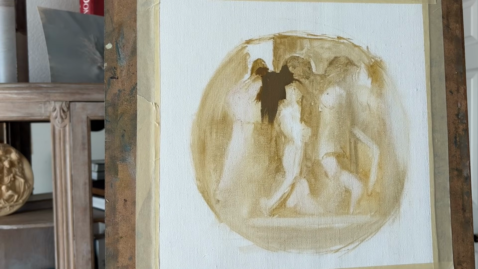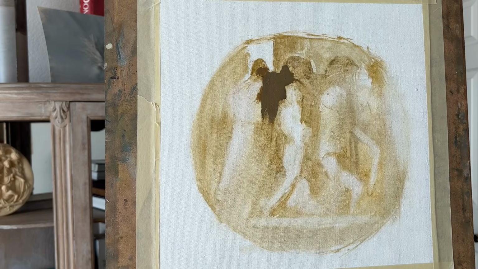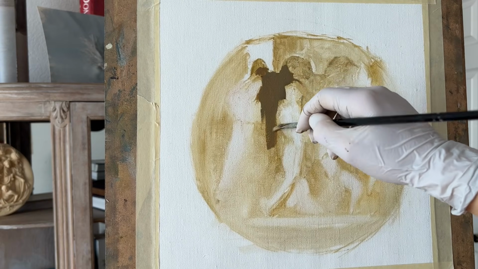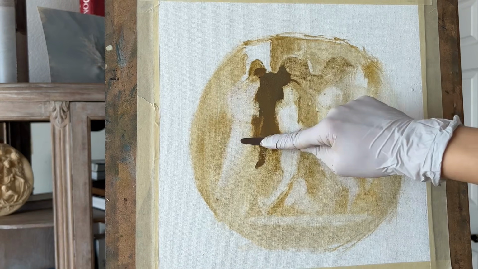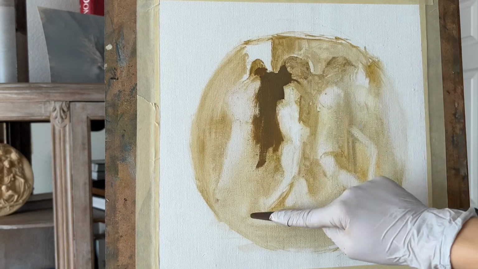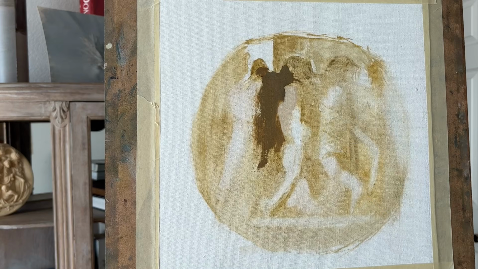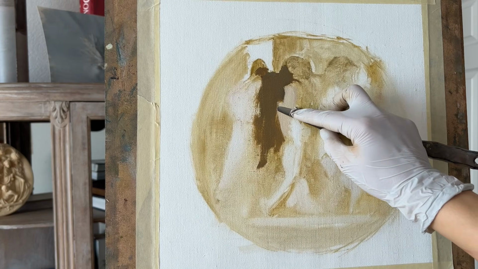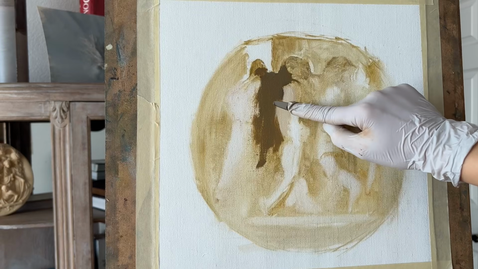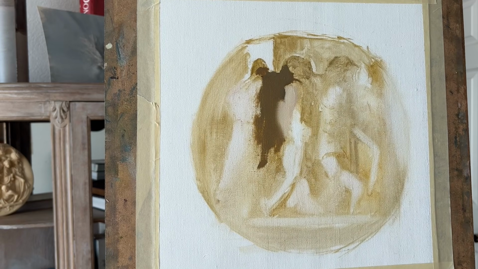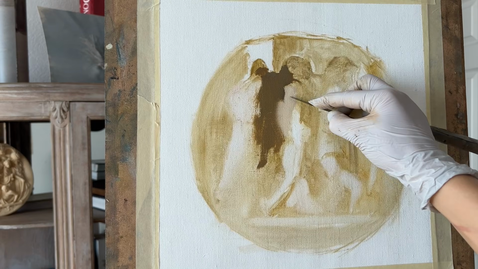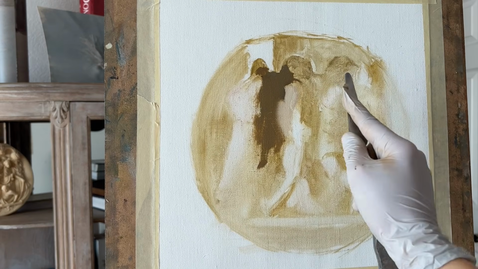Now, to get started, I first made this value underpainting, this monochrome underpainting, to get an understanding of the values. Now, I start creating these edges right from the beginning. Right here, you can see I'm using my palette knife to create those softer edges between where the paint is and that lighter area, and also to mark out, to scrape out areas of paint. And here you can see I soften that edge, and then also sharpen another edge, and scrape out paint.